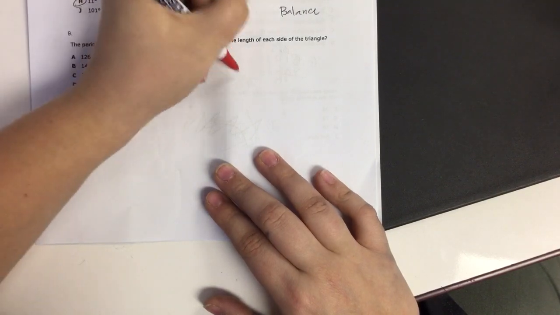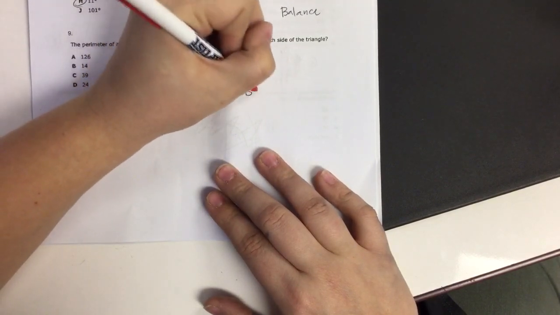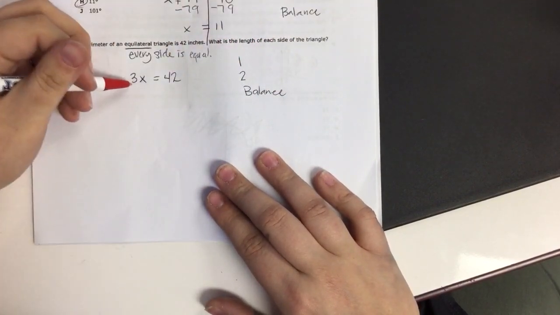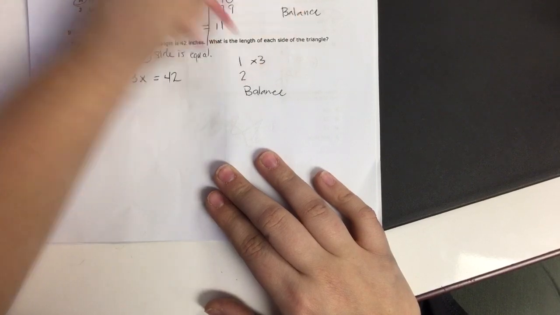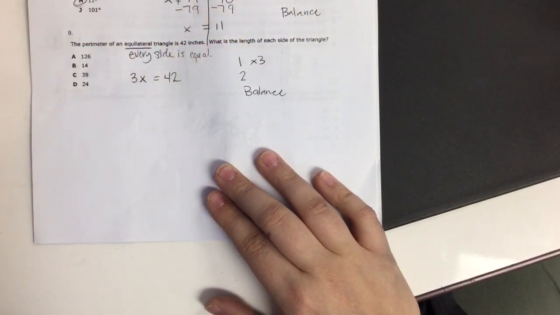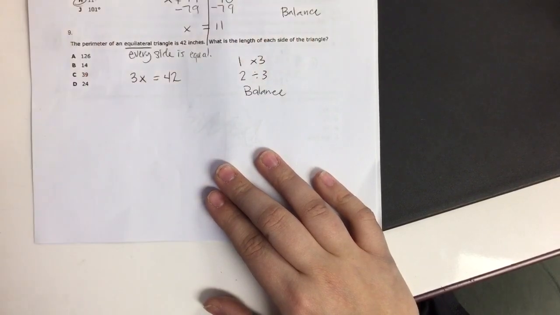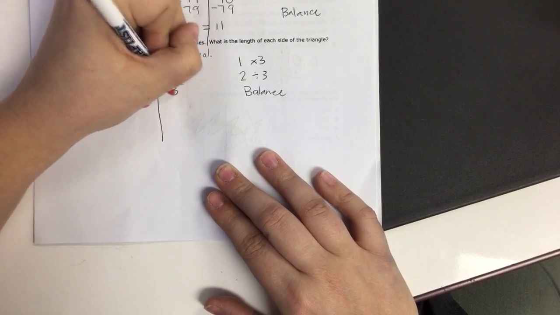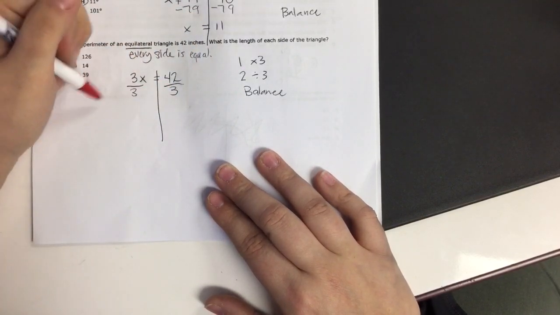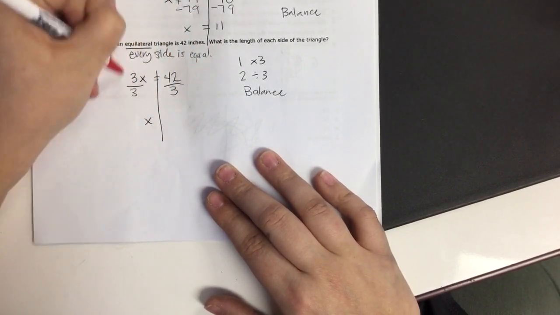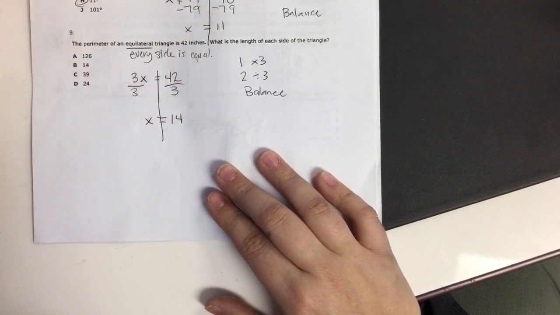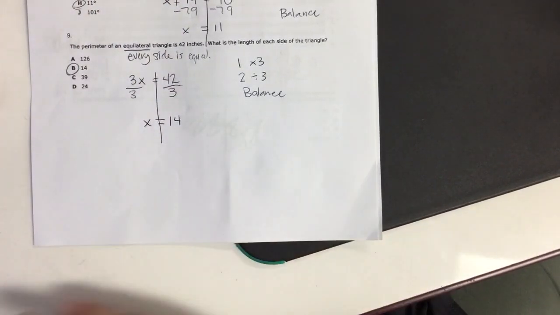So, do your 1, 2s. 1, 2 balance. 1, I'm multiplying by 3. The opposite of multiplying by 3 is dividing by 3. So I'm going to divide by 3. I'm also going to draw my line down the middle. Divide by 3. If I take 42 divided by 3, I end up with 3 divided by 3. That gives me 1x. And I end up with 14. Because I balanced it, I kept it, I did the opposite, and I got the last one.